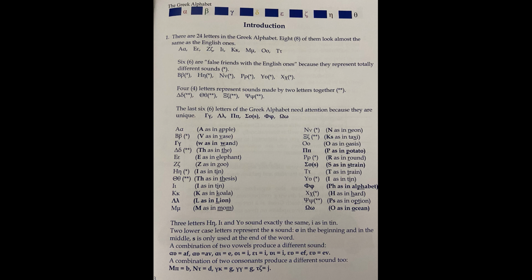Alpha, which is the first one, epsilon, zeta, iota, kappa, mi, omicron, and tau, which looks very similar to T. So if you take those 8 out, because it's really easy how they look and how they are pronounced, we have 6 extras that we call false friends with the English ones because they represent totally different sounds.